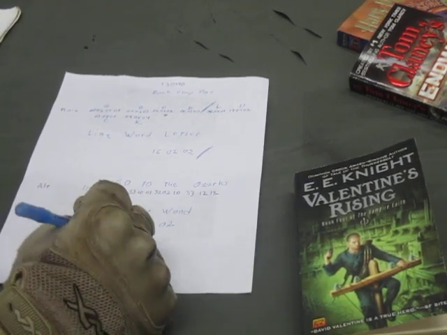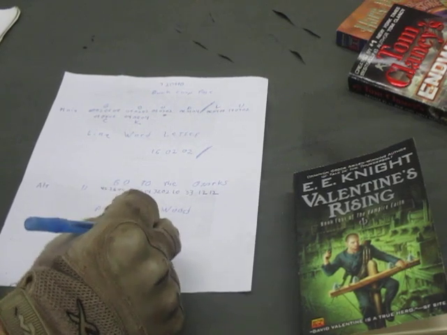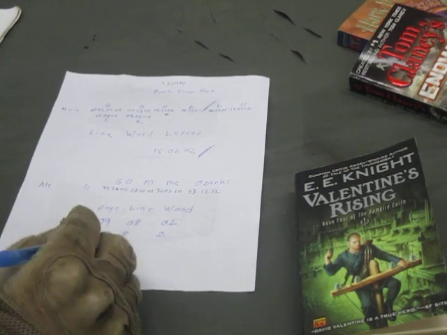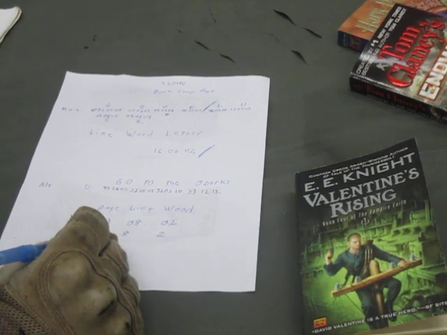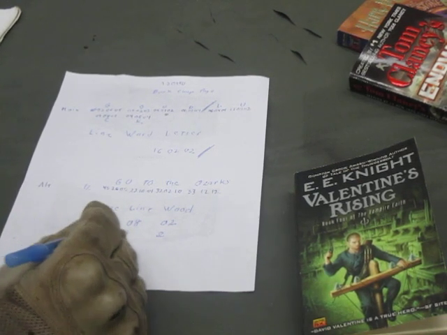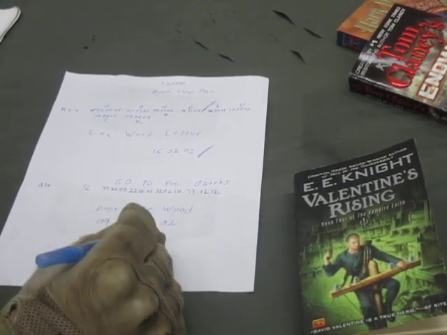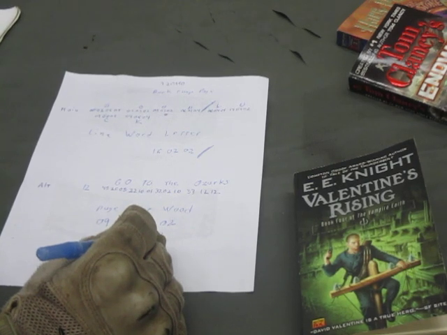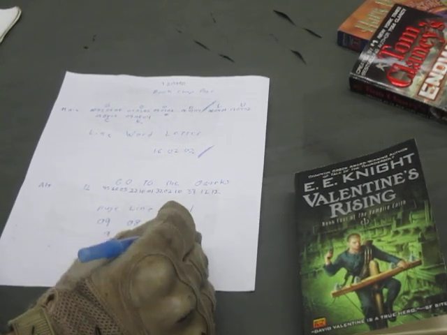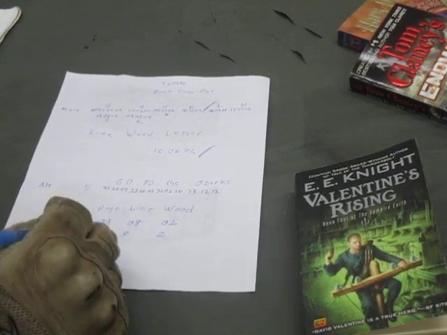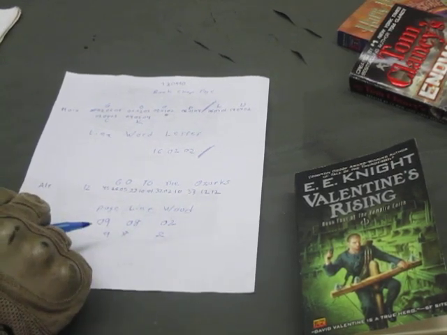Because if you just do it as 9, 8, 2, well, if we're looking at that, we could think it's page 98, line 20 something, and then the word is the next 2 numbers. So everything should be 2 numbers to make it easier.